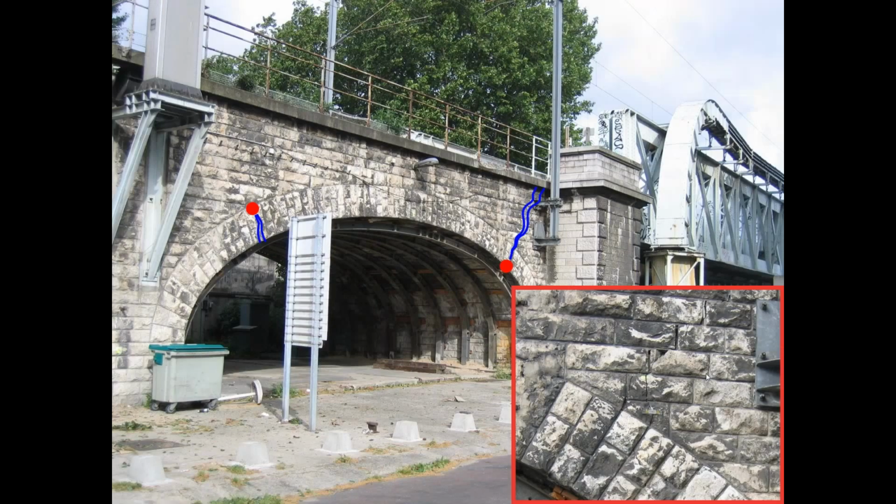That relative settlement led to quite severe cracking. It's quite difficult to see from a distance, but it's shown in annotated form on the slide.